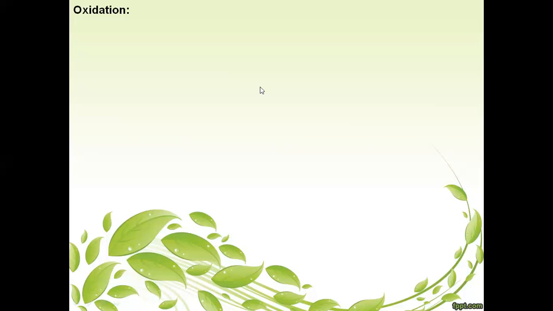oxidation. What is meant by oxidation? All of you have eaten fruits, for example an apple. You cut the apple and leave it for some time. After a while, the apple changes color. Why does it change color? The same happens with nuts and iron bolts: they rust.